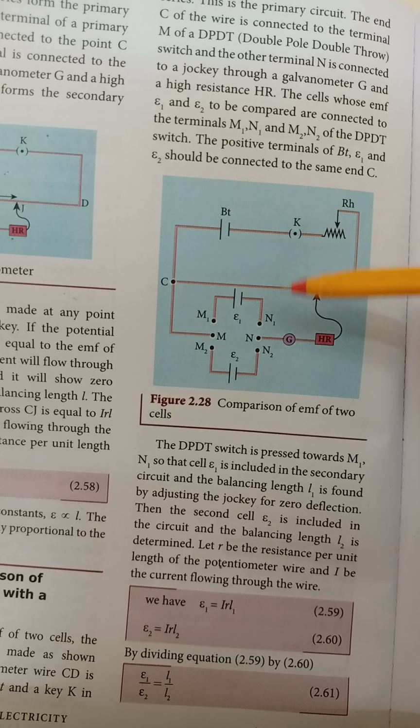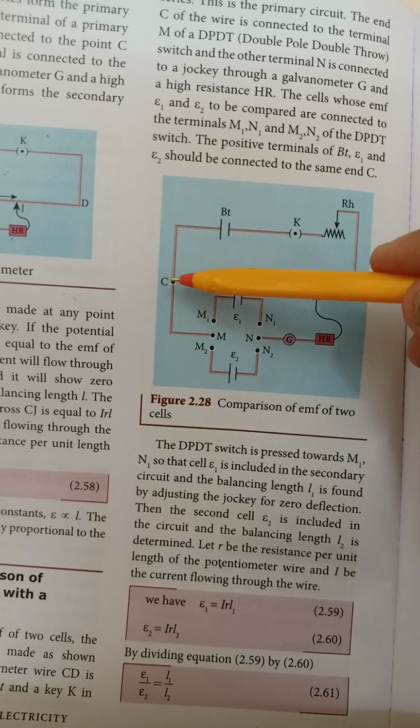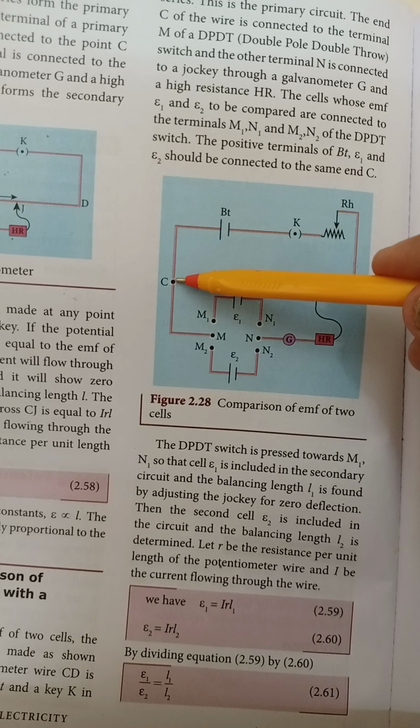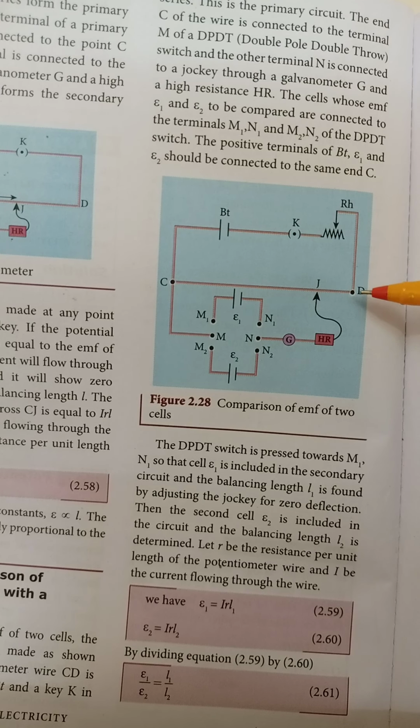One is a primary circuit and another is a secondary circuit. To form the primary circuit, the positive of the battery is connected to the end C of the potentiometer wire, and the negative of the battery is connected to the end K of the key. The other end of the key is connected to the lower end of the rheostat. The upper end of the rheostat is connected to the end D of the potentiometer wire.